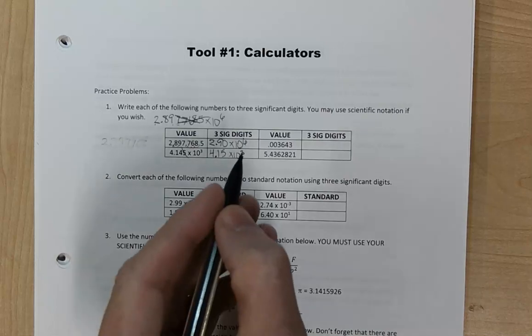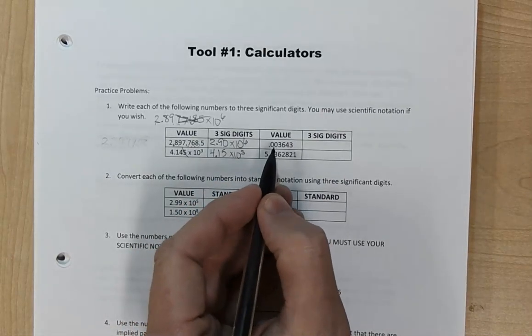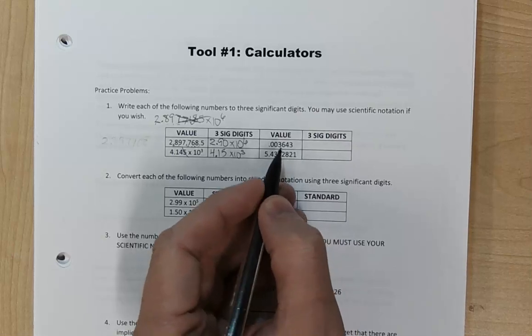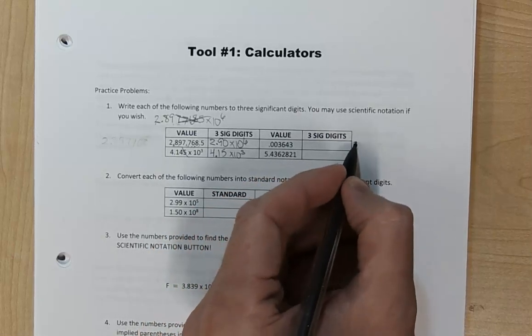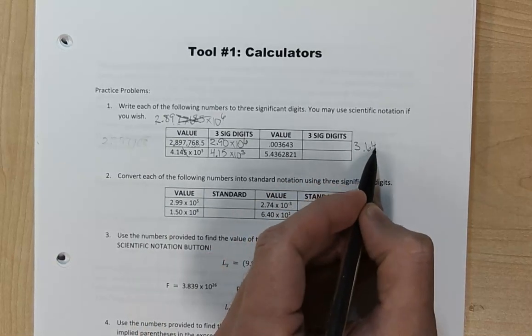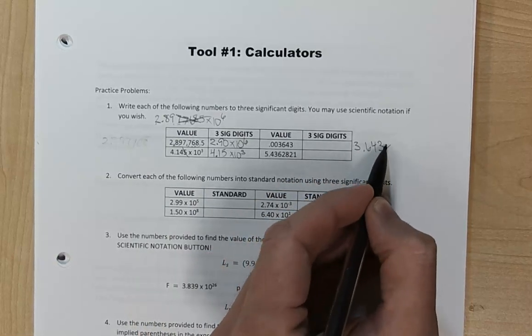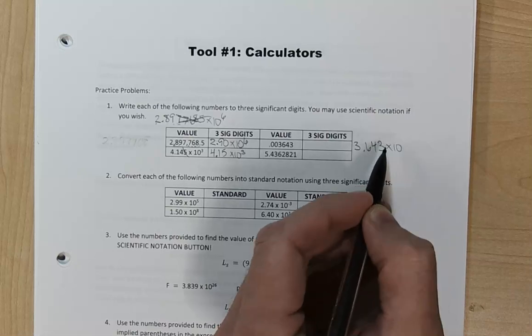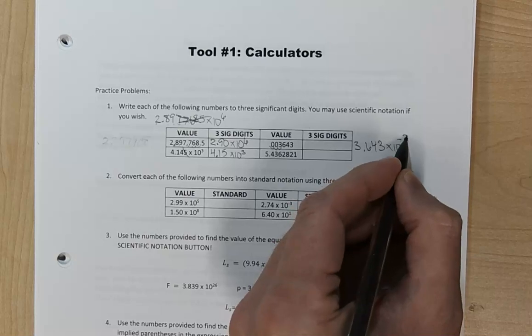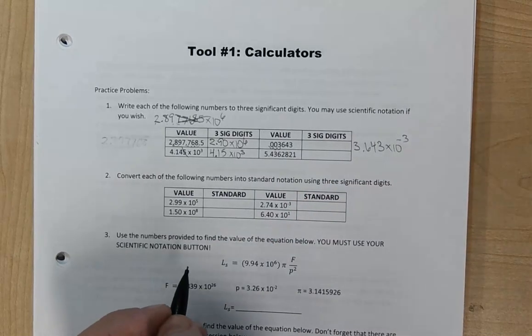Okay, how about this one? All right, like we did before, let's turn this into scientific notation to make our lives easier. And in scientific notation, this becomes 3.643 times 10 to the, 1, 2, 3, I moved the decimal 3 places to the right, so it's 10 to the negative 3.